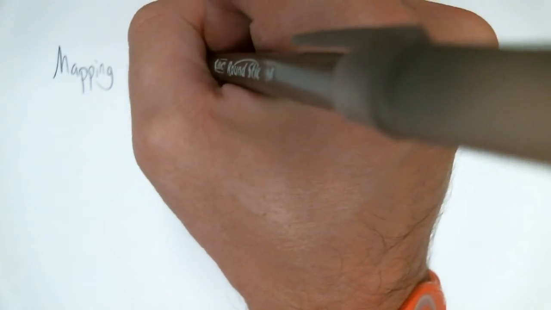Last thing I want to cover real quick in this video is the mapping and how we determine whether a relation is a function. And a relation is just a vocabulary term that we use to state that we have some ordered pairs. So let's say mapping functions with our ovals and our ordered pairs with our relations.